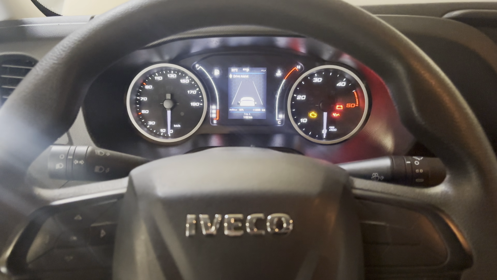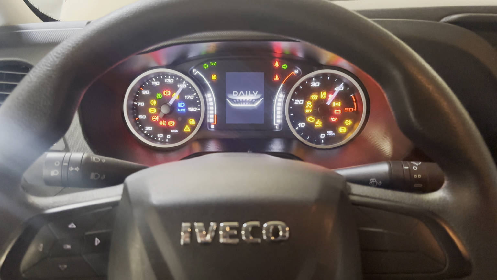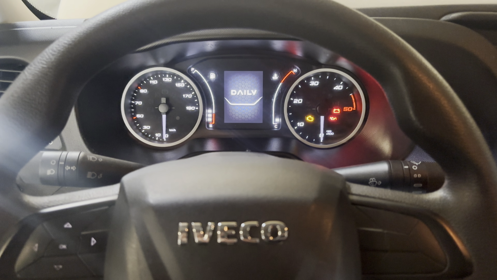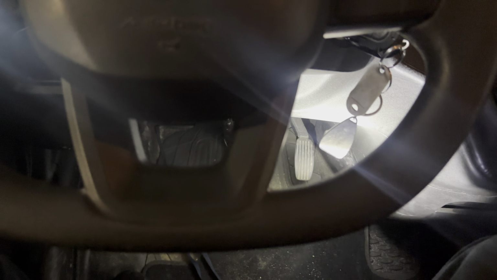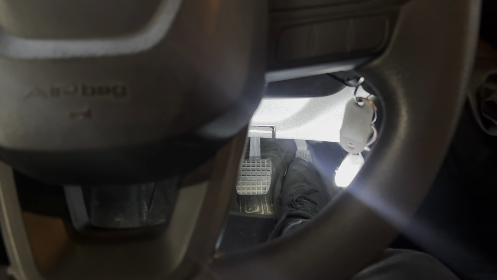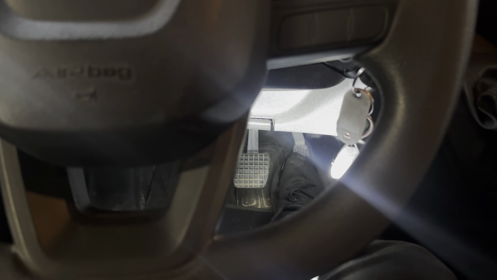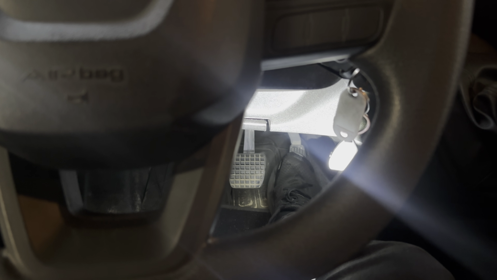Let's start right away. First of all, turn the ignition to the second position. Then we're going to use the throttle, accelerator pedal and the brake pedal. Press and hold the accelerator pedal for 15 seconds. 3, 4, 5, 6, 7, 8, 9, 10.